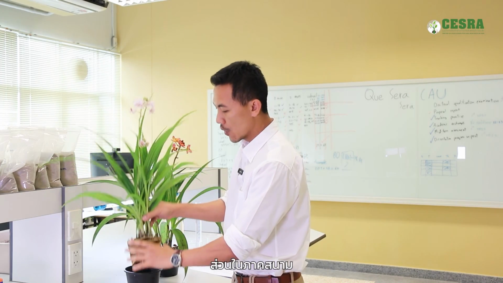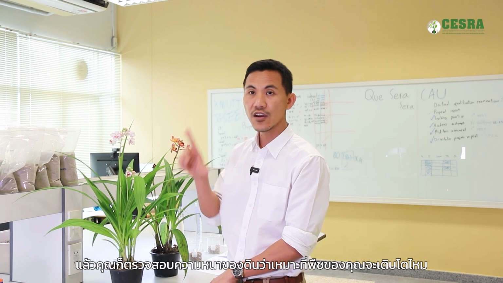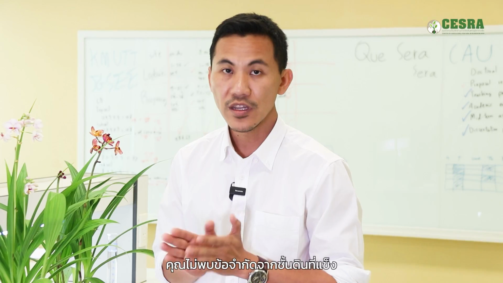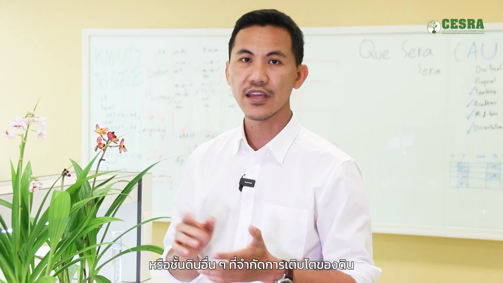Now in the field, to check your soil's maximum depth to root limiting layers, you have to dig the soil from the top of the soil surface down into the soil. Then you check if those layers are thick enough for the plant to grow. Let's say you didn't see any limitation due to hard layers or other layers that restrict root growth, you'll be okay.